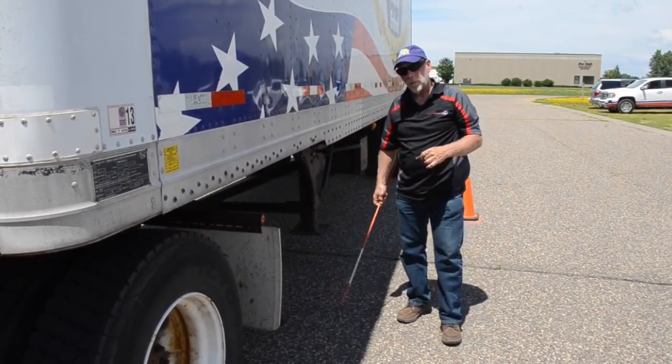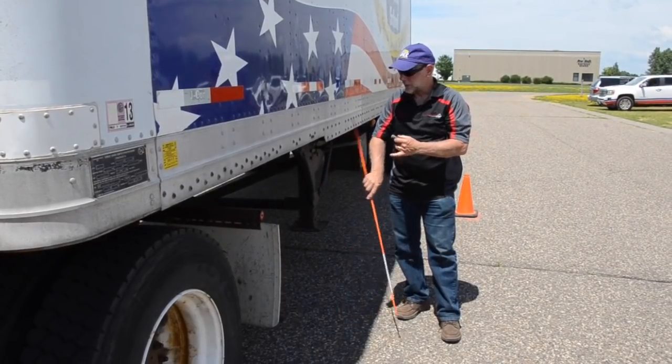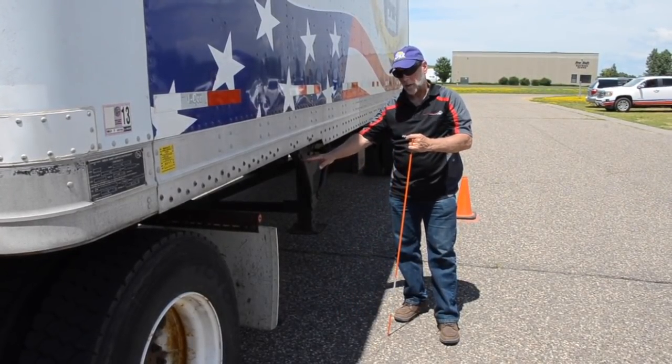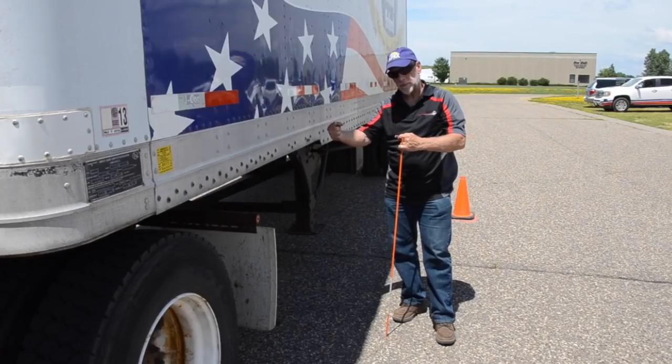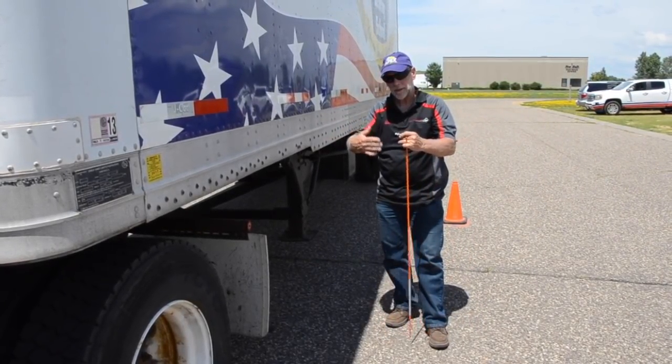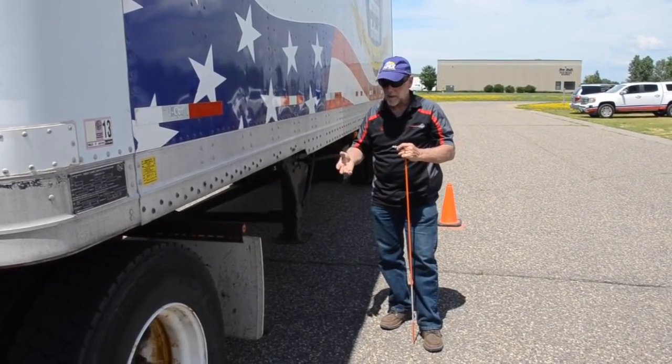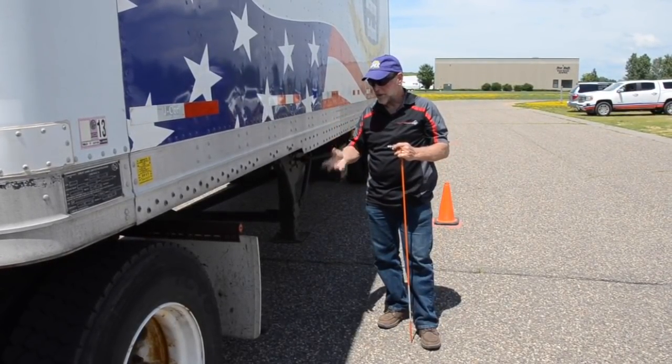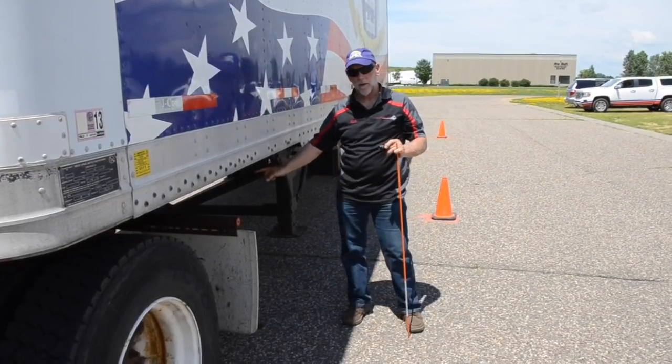Now, the proper way to check the locking jaws would be to literally crawl underneath the truck and trailer, turn and look straight up the throat of the fifth wheel, and you're looking to make sure the locking jaws are securely attached around the kingpin. Now, I'll show you that on videotape, but when you take your test, please do not crawl underneath here.